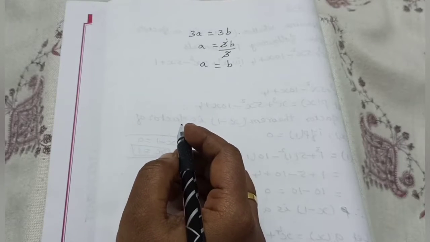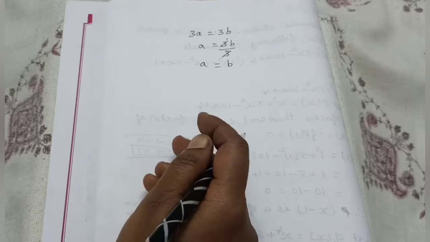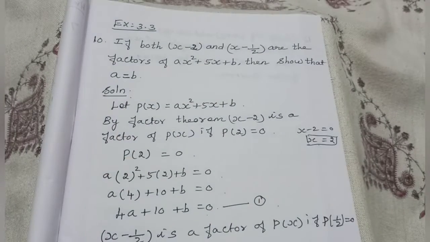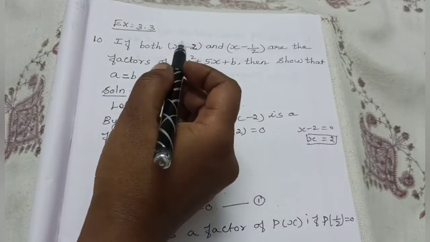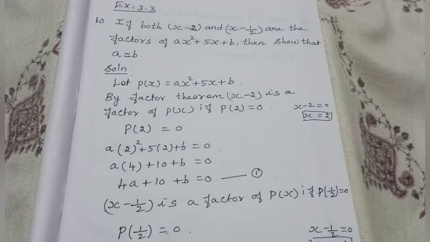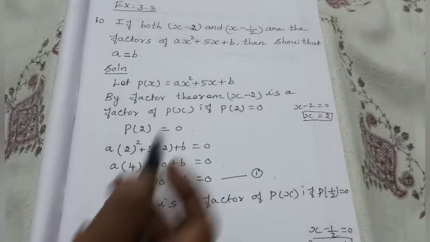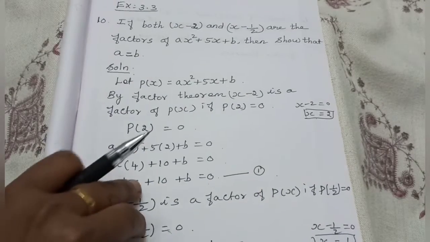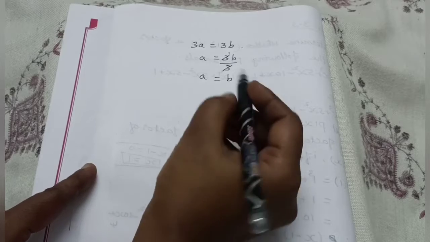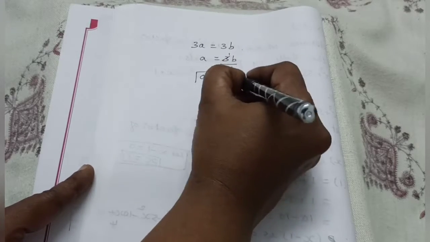Did you get the answer? Our question is, show that a equal to b. If these two are factors, then from 1 and 2, if you compare, we will get this answer. What's the answer? a is equal to b. Have you understood?